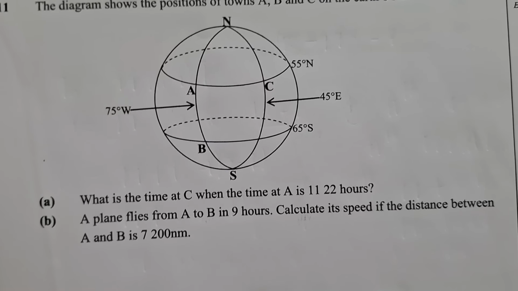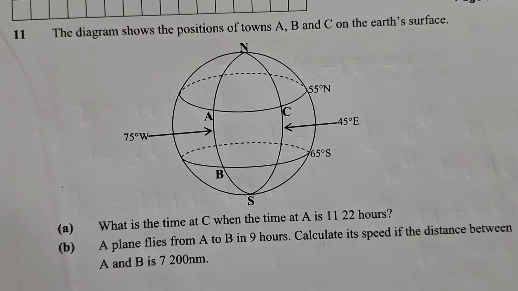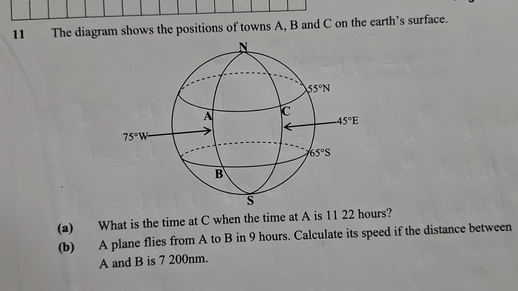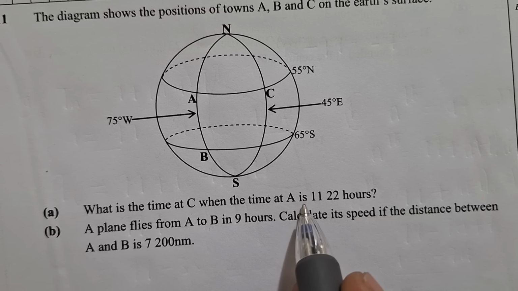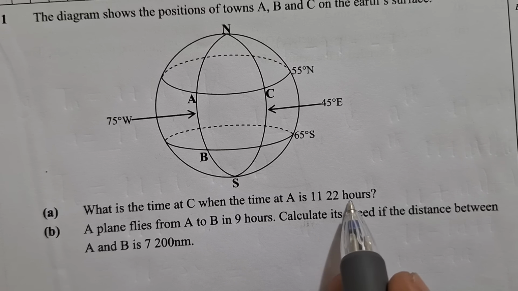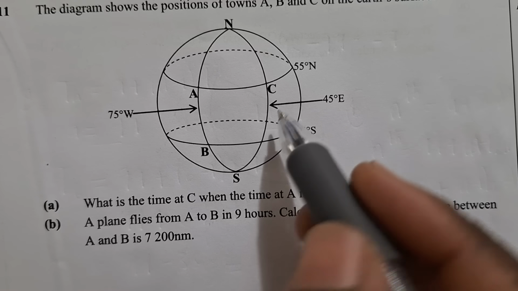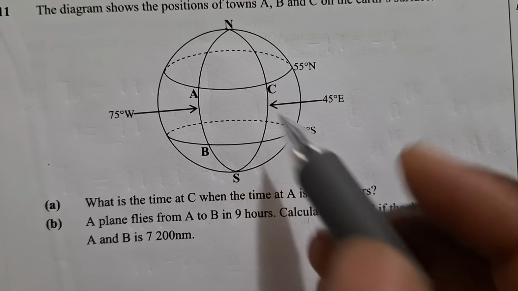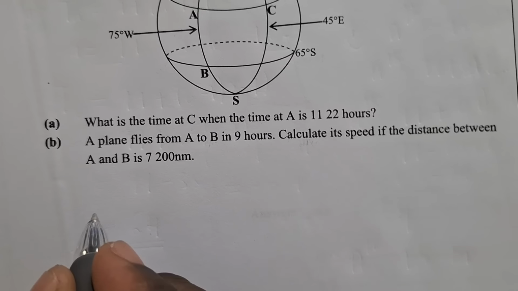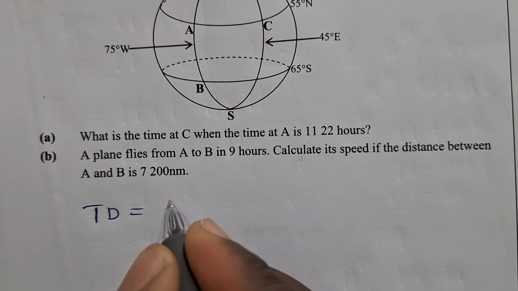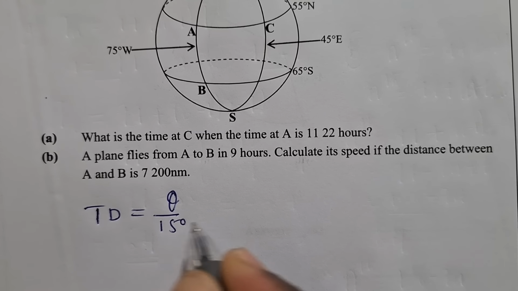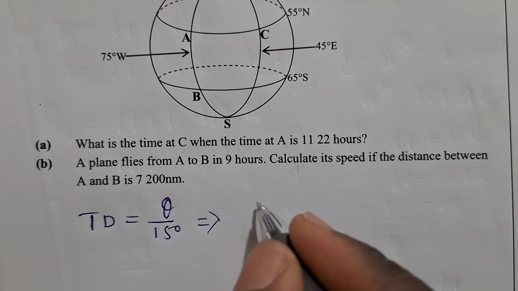Okay, so for this question, they are saying the diagram below shows the position of towns A, B, and C on the Earth's surface. So they're saying, what is the time at C when the time at A is equal to 11:22 hours? So if the time at A is 11:22, what we need to do first to find the time here is what we call time difference. So time difference will be equal to theta over 15 degrees. So here we shall find our theta.